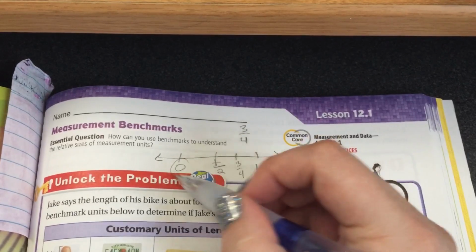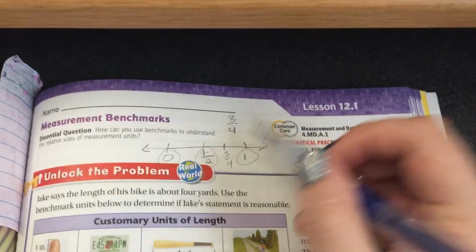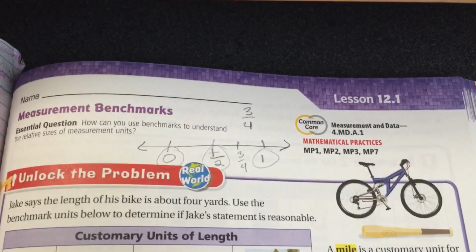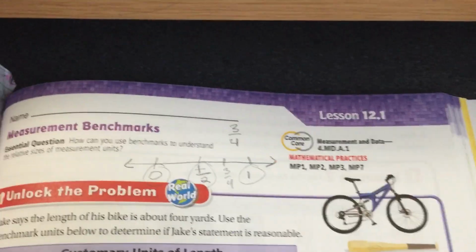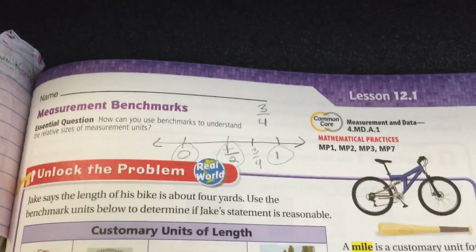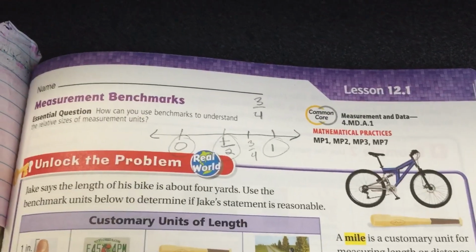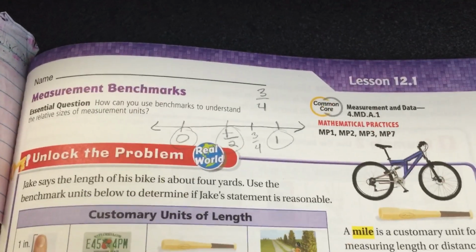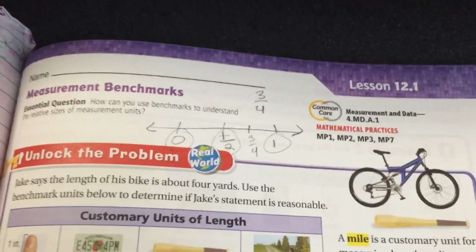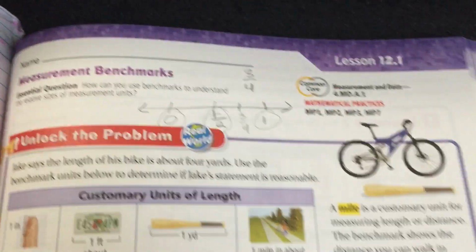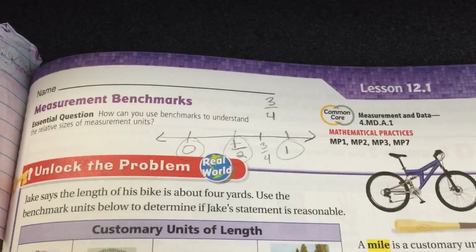Now, the 0, the 1/2, and the 1 are what we called benchmark fractions. Basically it's just like a checkpoint. The benchmarks are really just there for us to compare with. They're not always exact measurements because they're really just there for us to compare quickly. It's kind of like estimating with pictures.